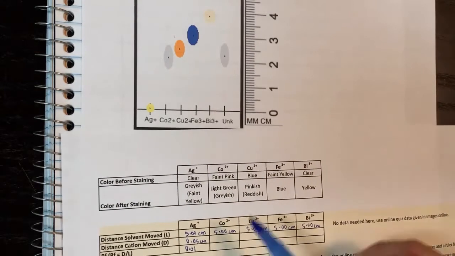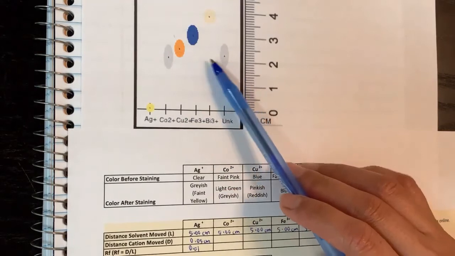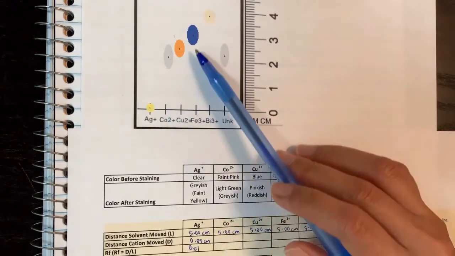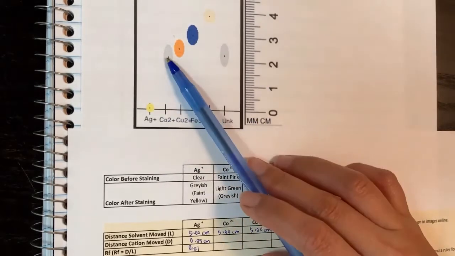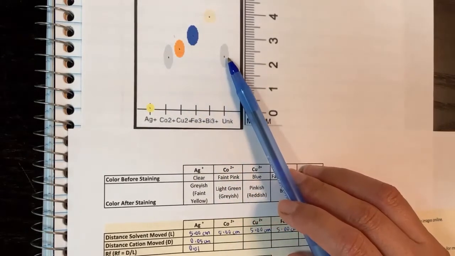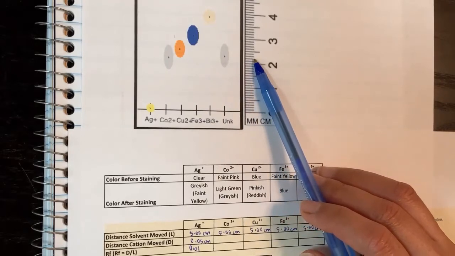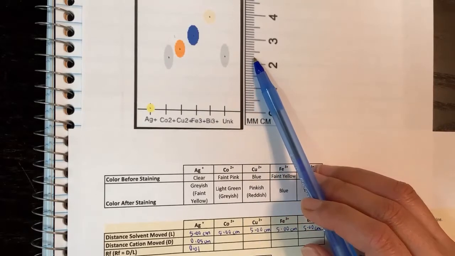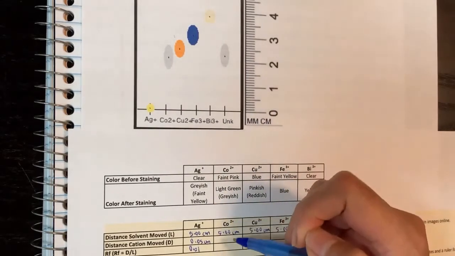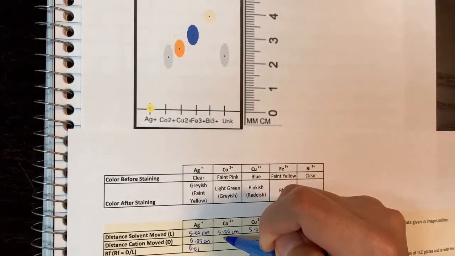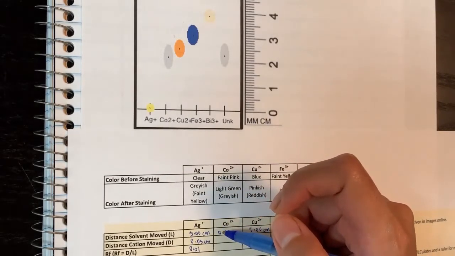We can do another one. Let's do cobalt, since cobalt is also our unknown. From 0 to that line, I would say cobalt is about 2.25, closer to 2.3.